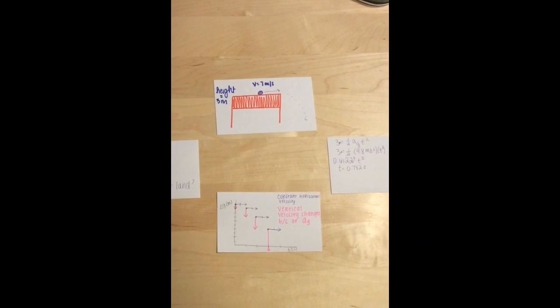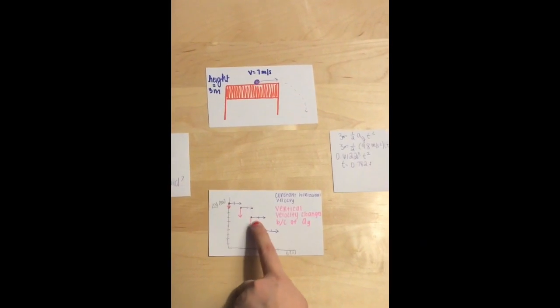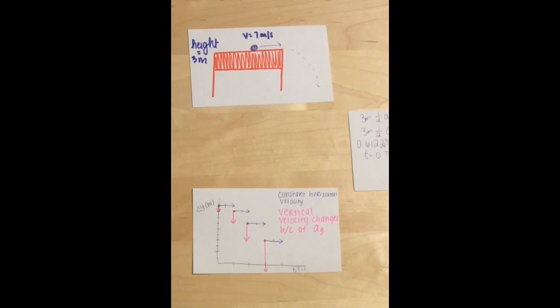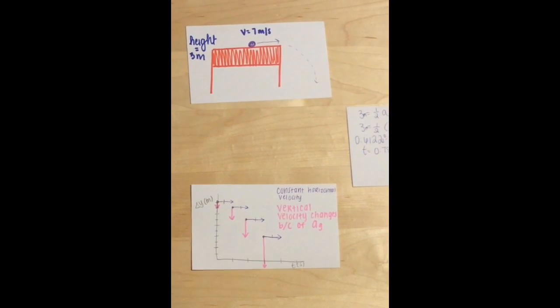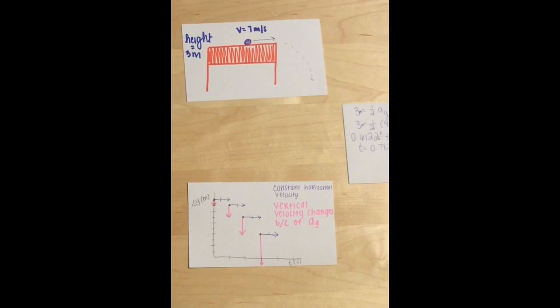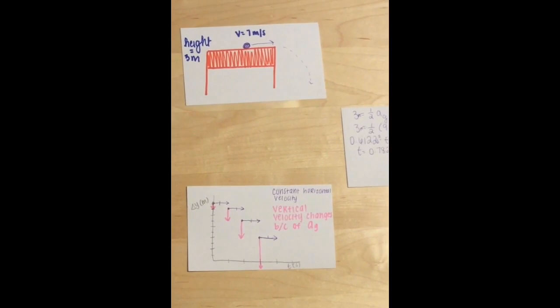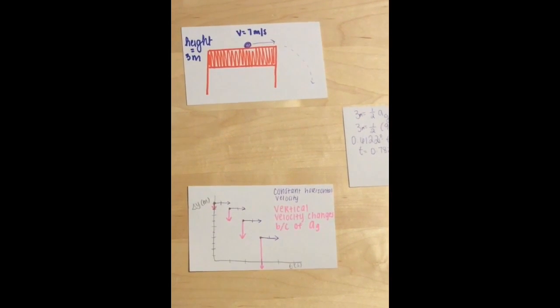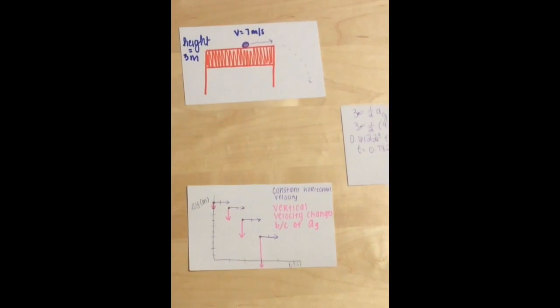So let's do a motion map. As you can see, all the purple lines are the same length. This is because the ball is moving with a constant horizontal velocity. The pink lines, however, are different lengths because the vertical velocity changes due to the acceleration of gravity. The pink lines are progressively getting longer, as you can tell.